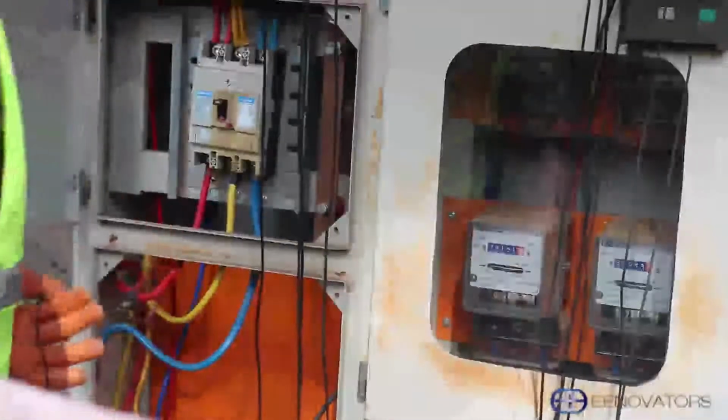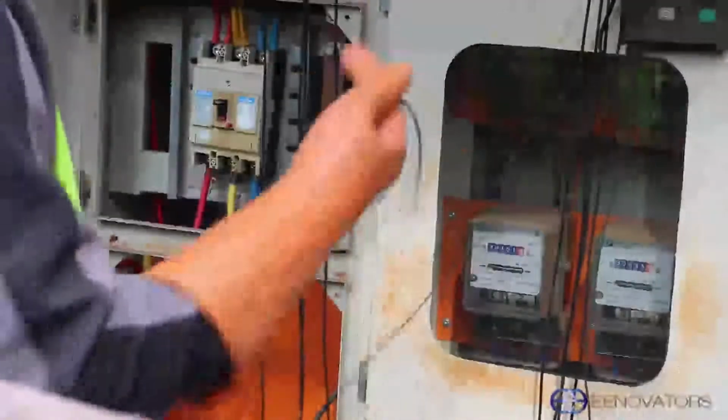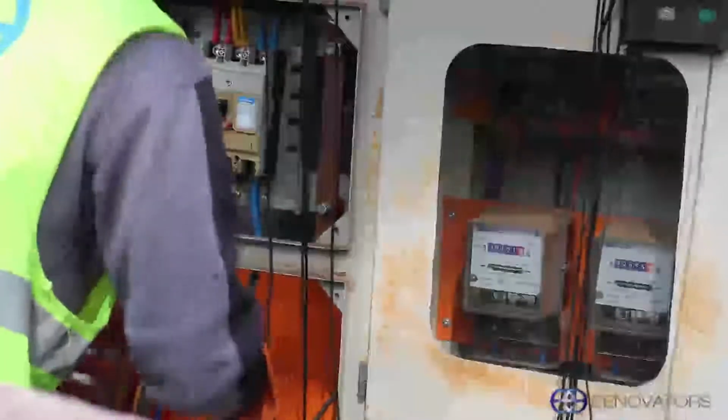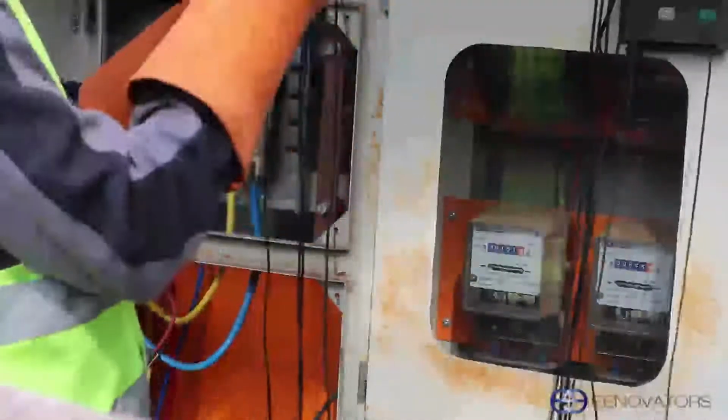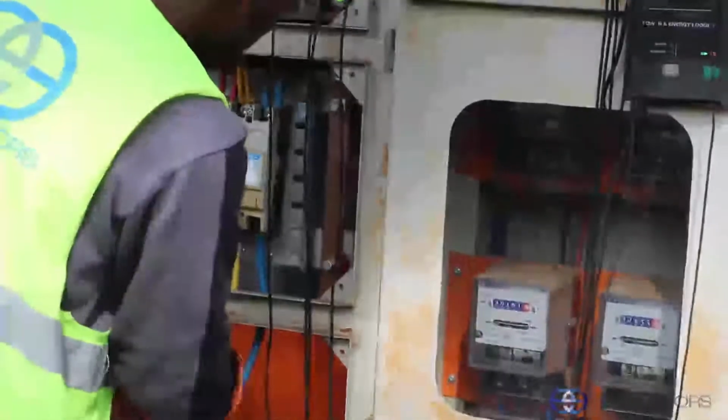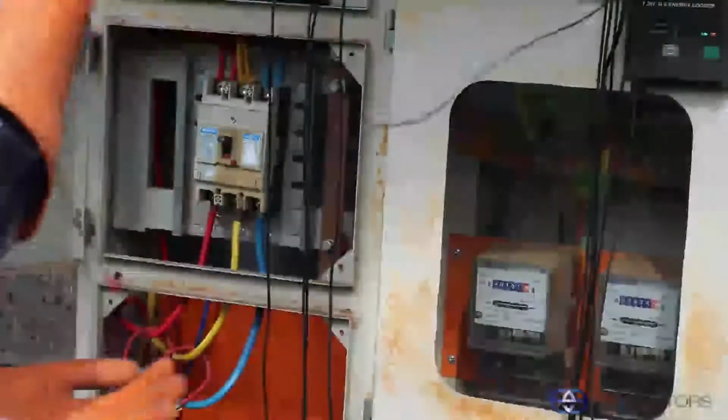So this is my red phase. I have wrapped it at that point on the red phase. Again, I do the same on the yellow phase, on line 2. Again, I must make sure it is pointing in the right direction, so I just point it moving upward, as you can see the arrow. Then finally, the blue phase.